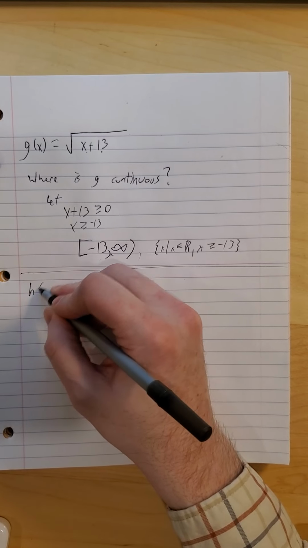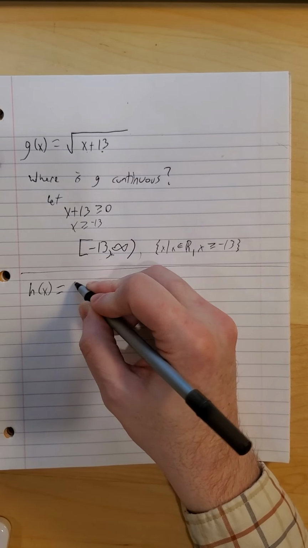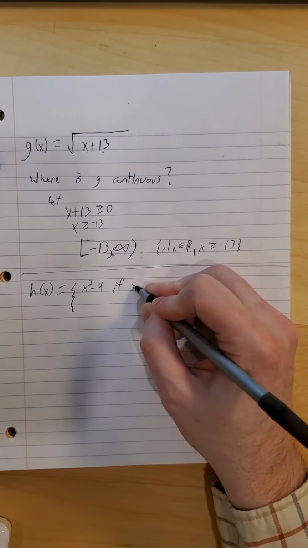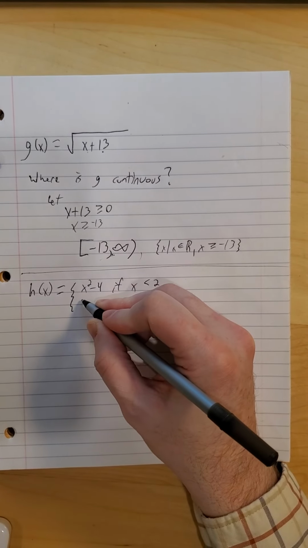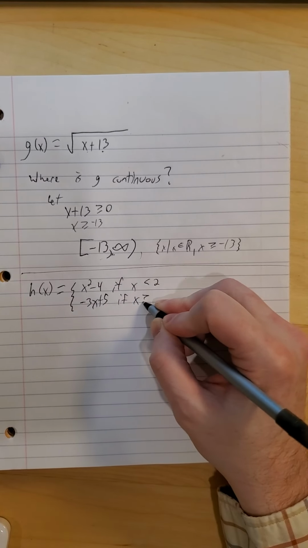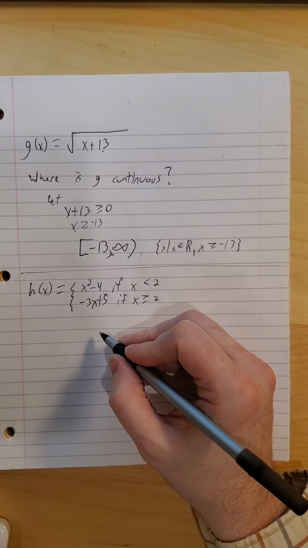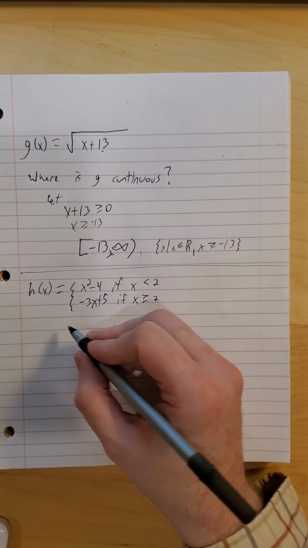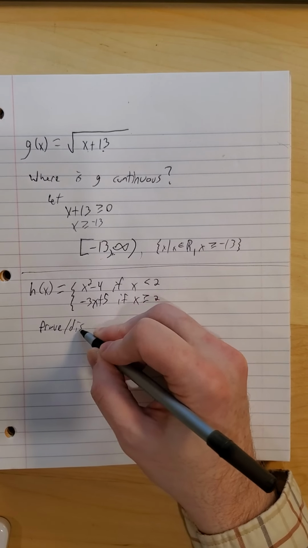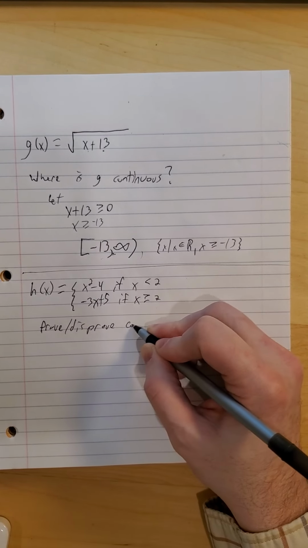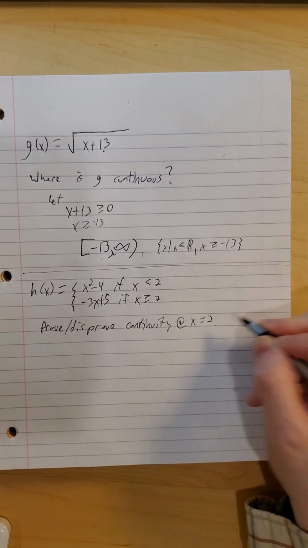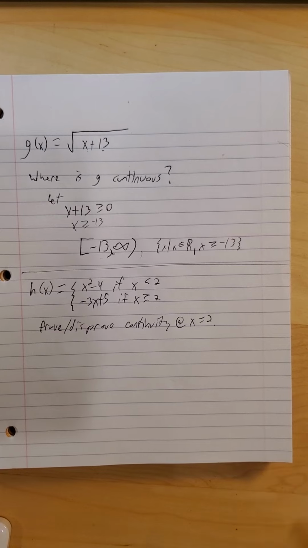And let me have you all try one more. So h of x is going to be a piecewise function, x squared minus 4 if x is less than 2, and it'll behave as negative 3x plus 5 if x is at least 2. See if you can prove or disprove continuity at x equals 2. Okay, so give that one a spin.